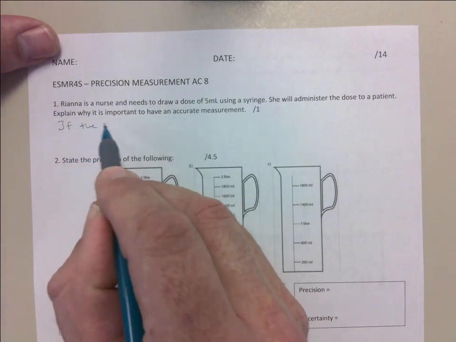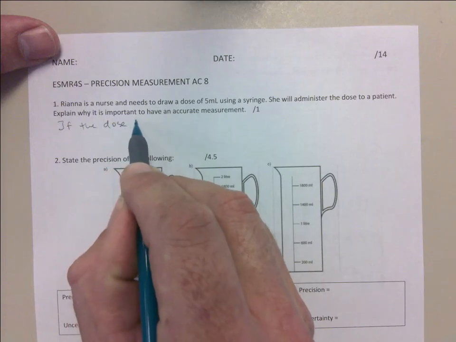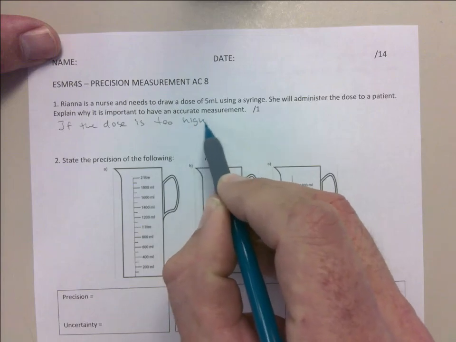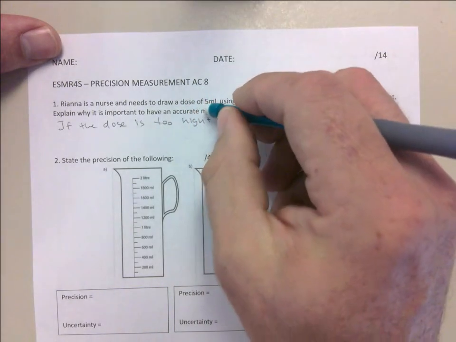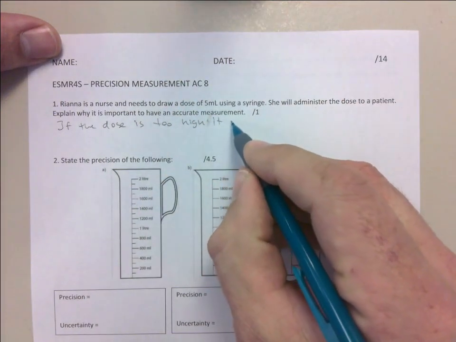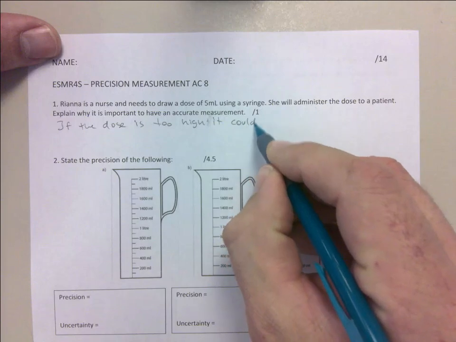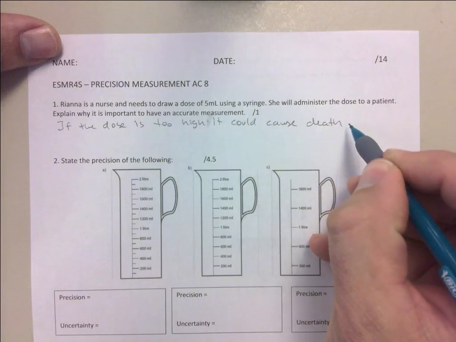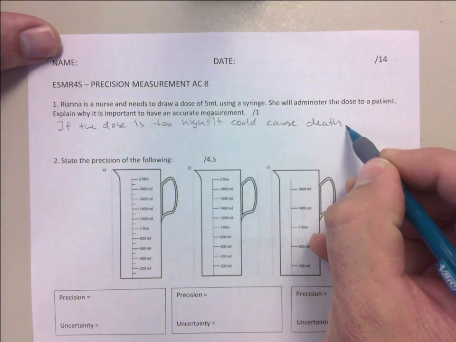If the dose is too high, what could happen in that case? Right? It could cause death, right? Or serious side effects. You can say one or the other.